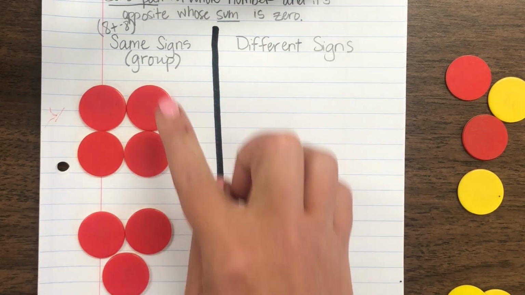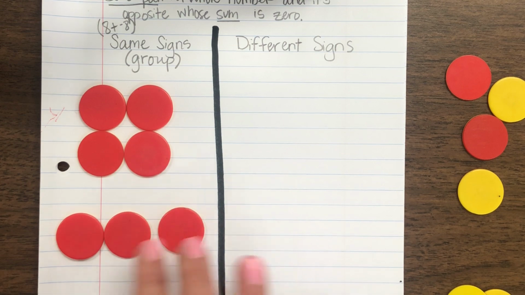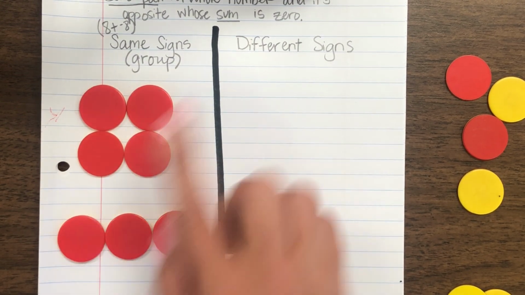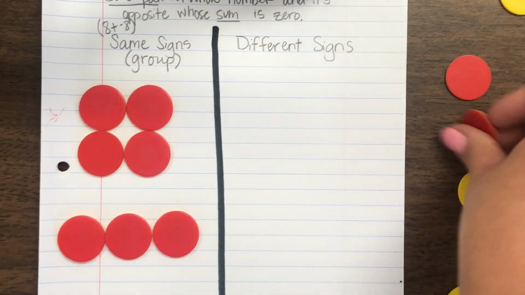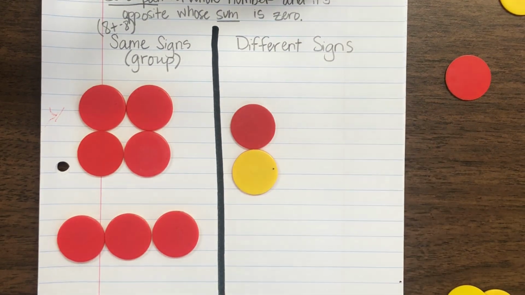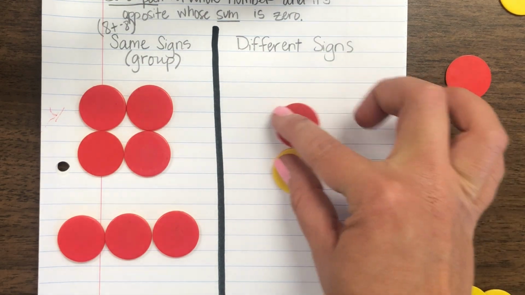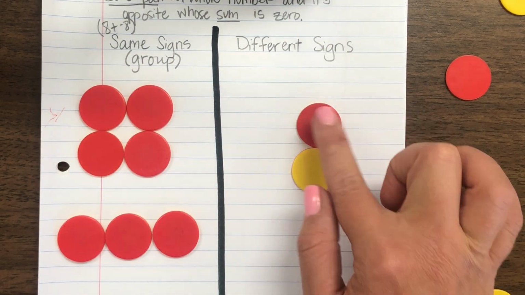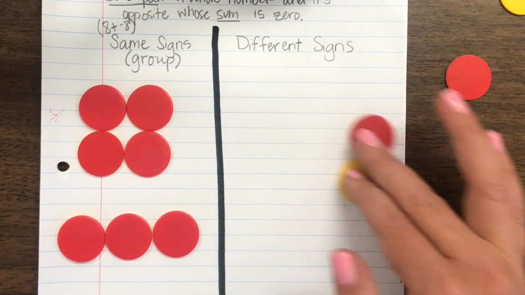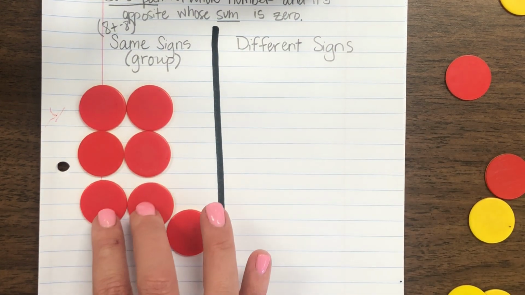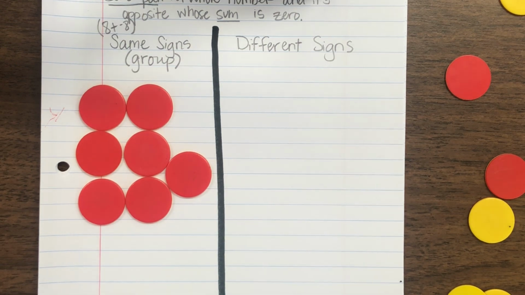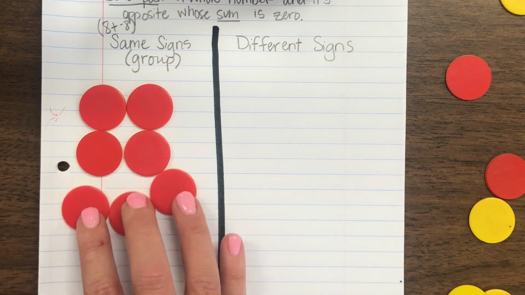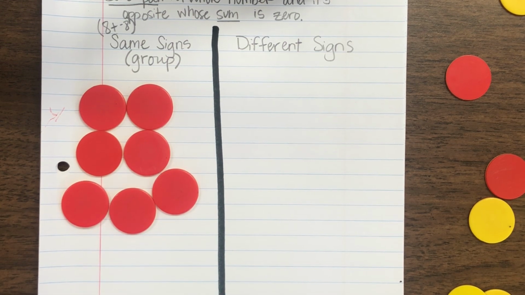And if I'm looking to group these together, what I need to look for are zero pairs, okay? Remember, a zero pair up here was when one positive and one negative come together and their sum is 0. Well, there's no zero pairs over here, right? So there's nothing to make a zero pair. There's nothing to cancel out. So all that we do here is we just group them together. So -4 and -3 would be -7, okay?